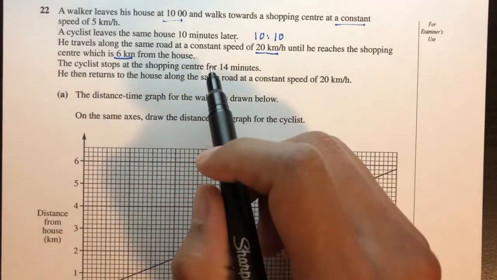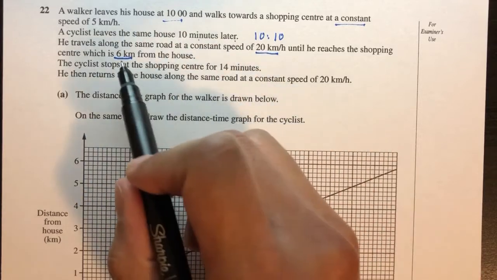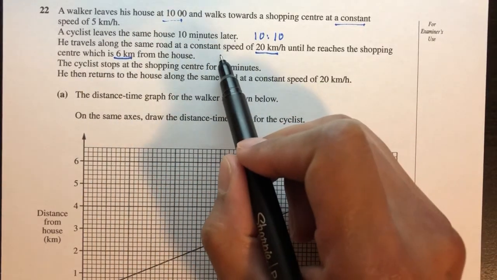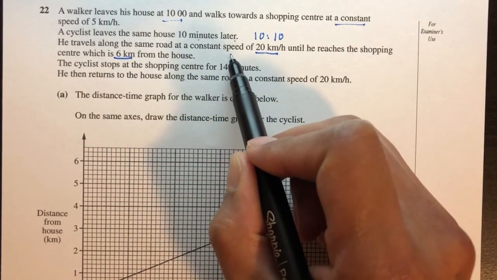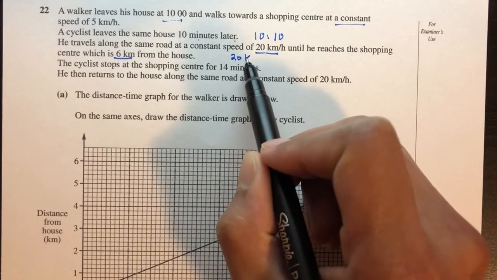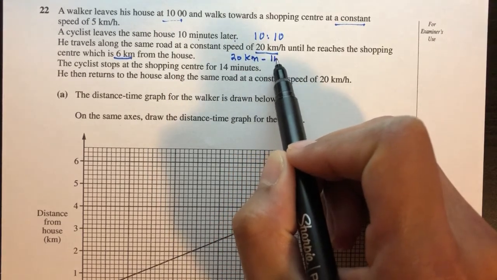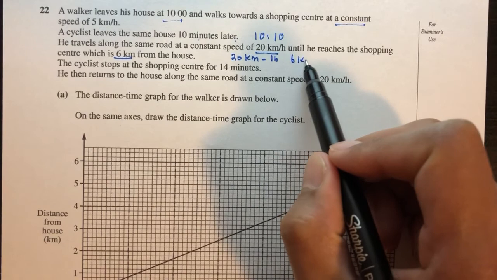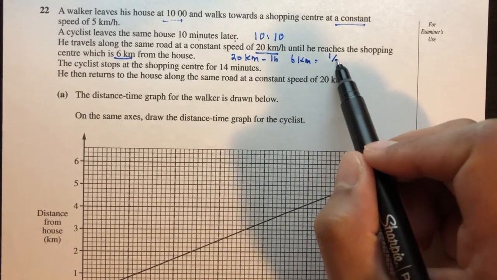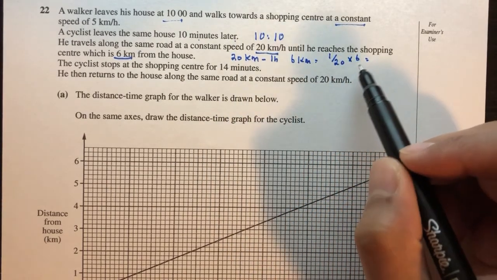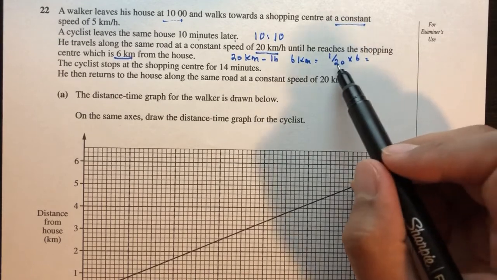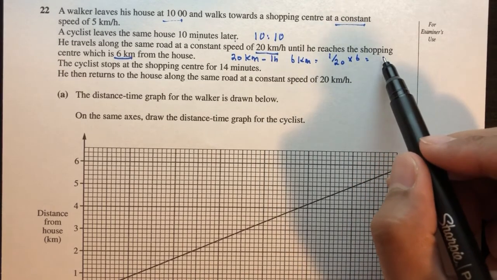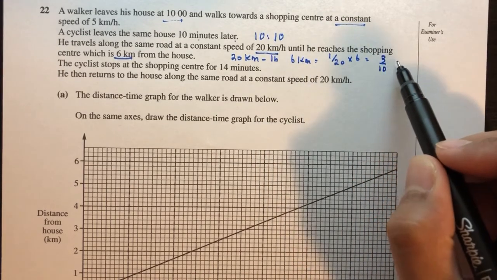So what is the time he takes to reach? He travels 20 km in 1 hour. So 6 km will be 1 divided by 20 times 6. Let's simplify by 2. We have 3 over 10 times 60.